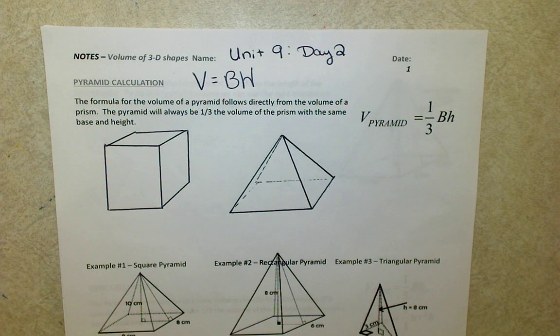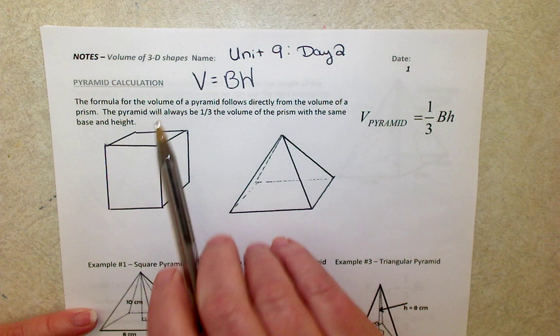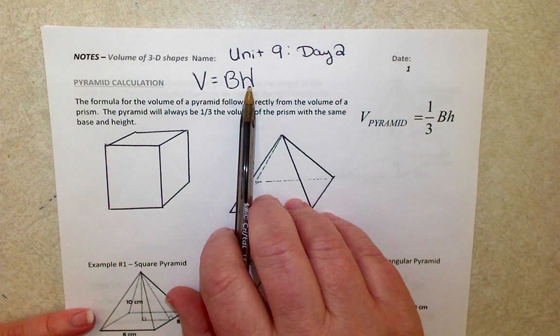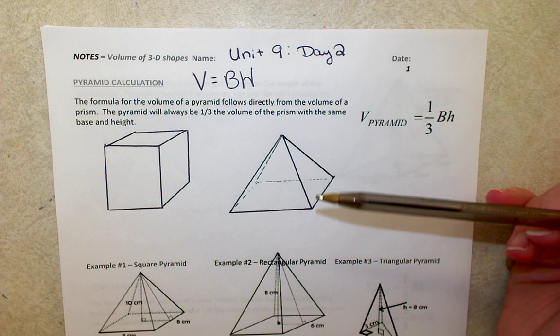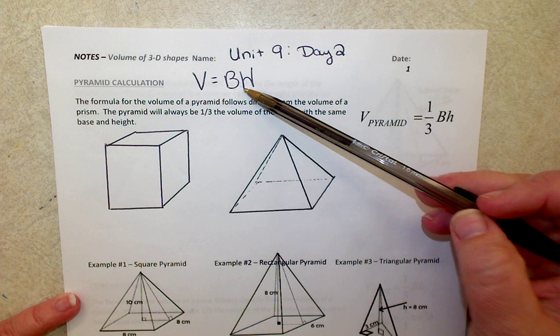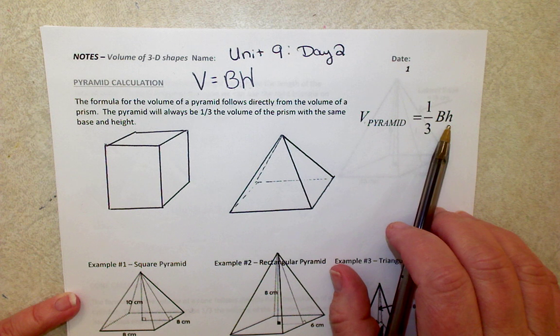All right, so today we're looking at our second day of Unit 9 with volume. Yesterday we were working with volume of prisms and cylinders. And we know that our formula for those was volume is equal to the area of the base times the height. For pyramids as well as cones, our formula for those is going to be based off the same formula. So we see that the volume of a pyramid is 1/3 the area of the base times the height.